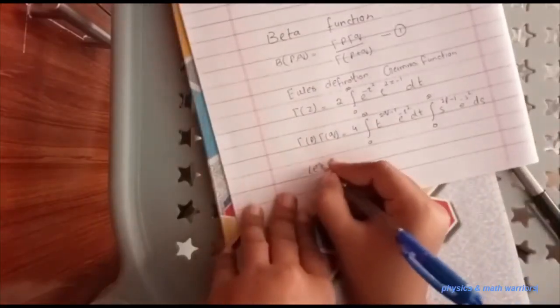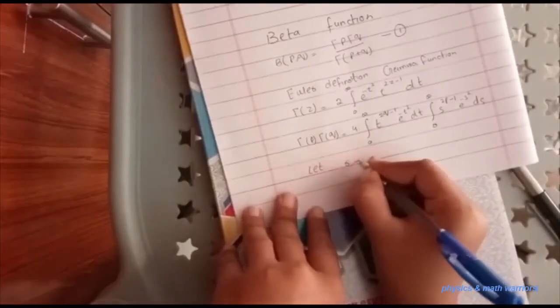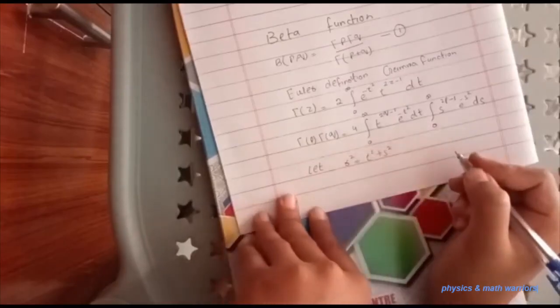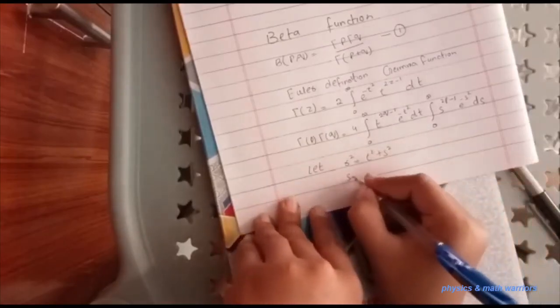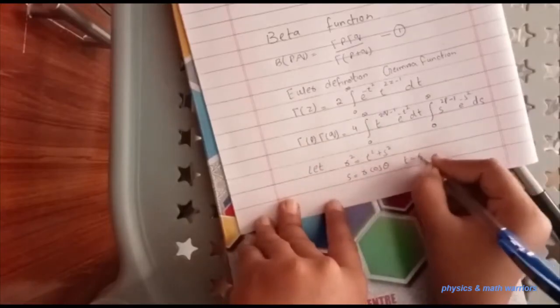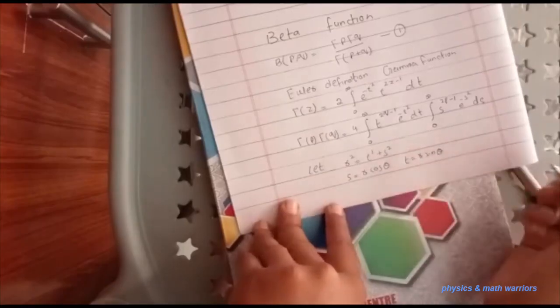Now let r square be equal to t square plus s square, with s equal to r cos theta and t equal to r sin theta.